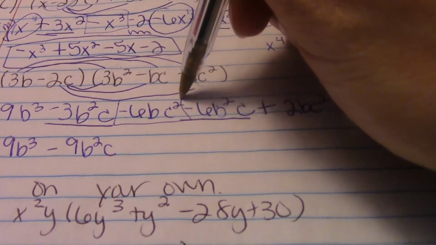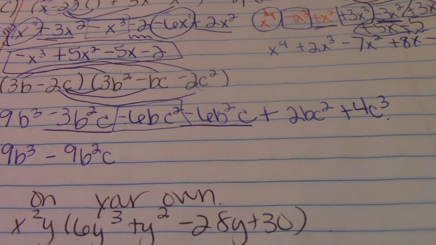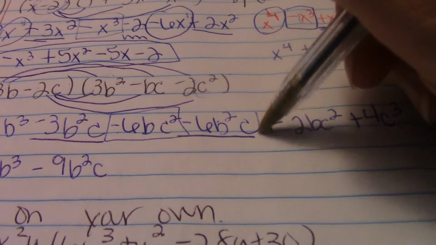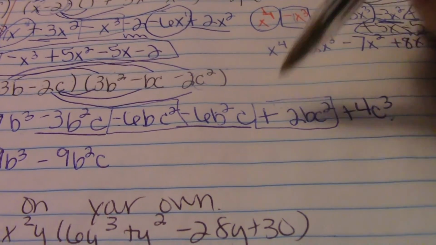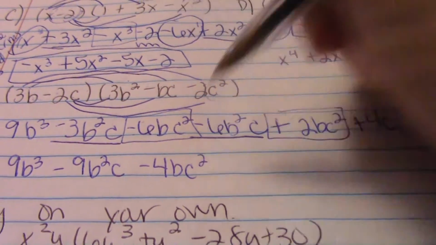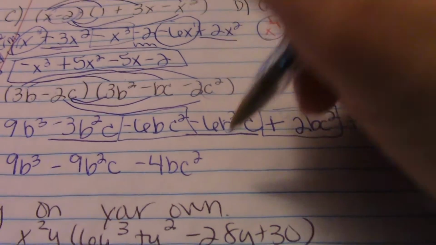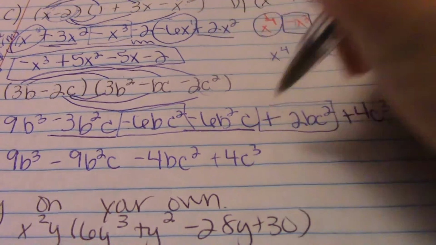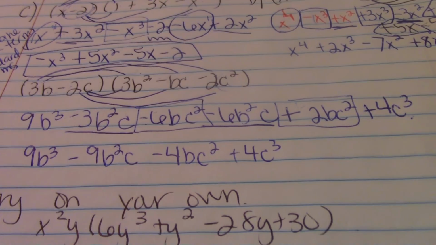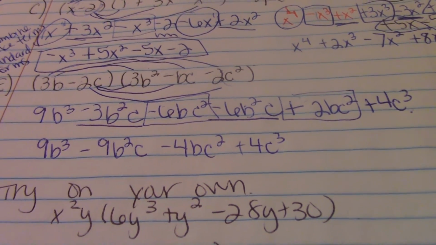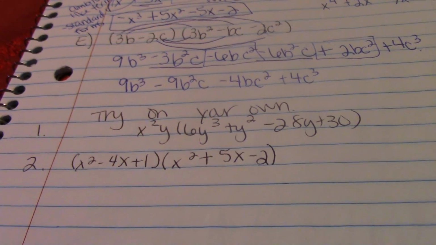Do we have anything else that looks like this with the bc squared? bc squared is that positive 2. So negative 6 plus 2 makes negative 4bc squared. And we're going to bring down our positive 4c cubed because there's no other cubes with the c. And that is our answer. Try these two on your own.